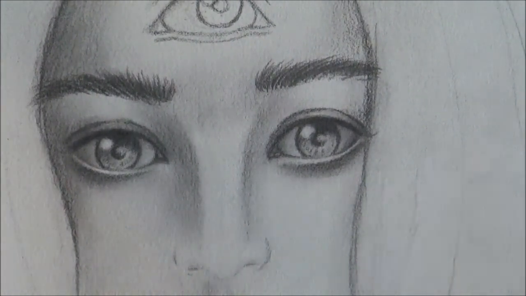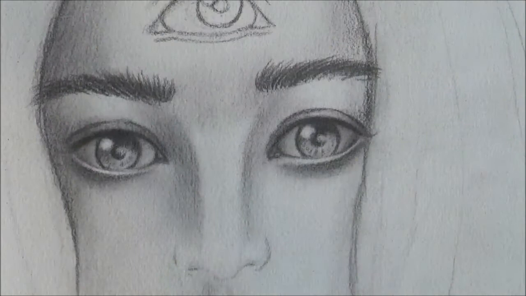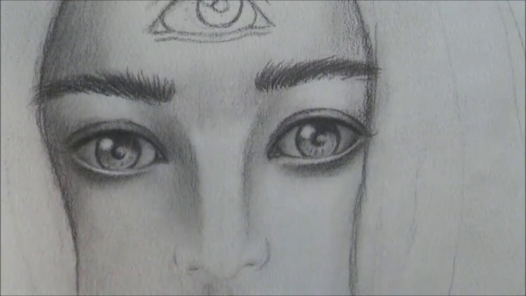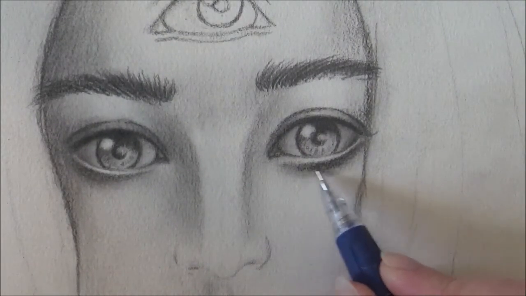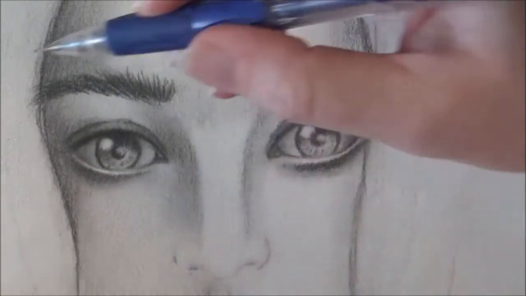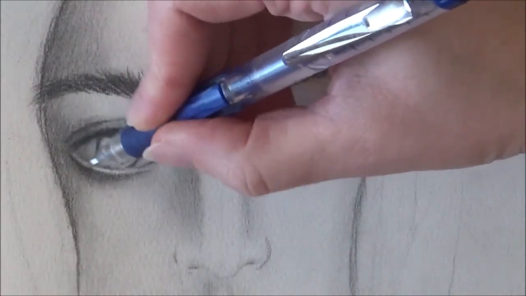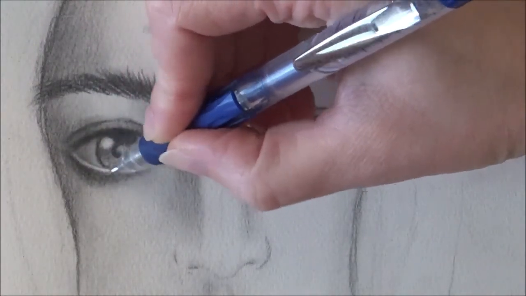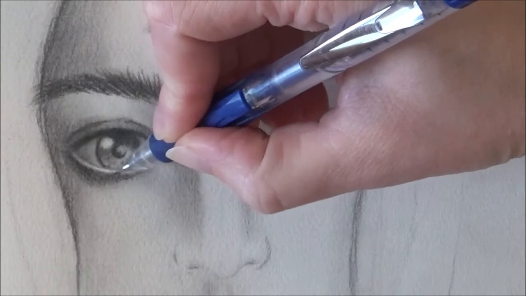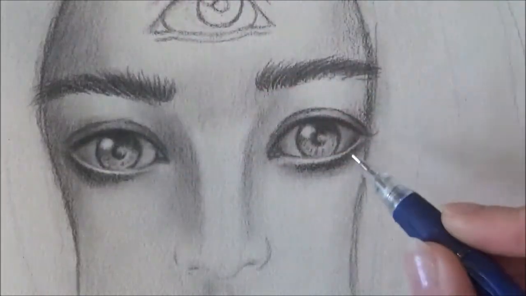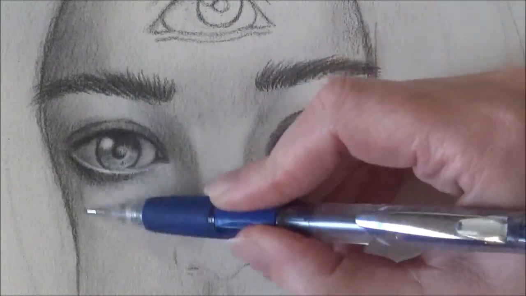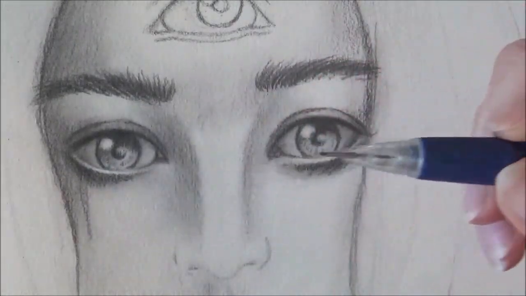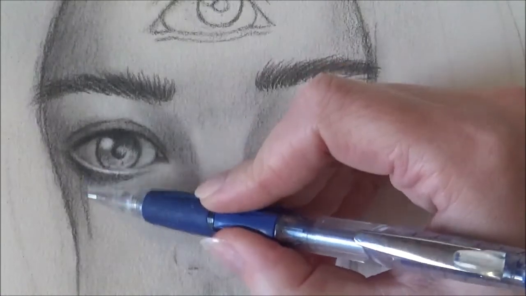Okay, I've got these two eyes in a place where I think they're okay. I'm going to add some lashes, and then I might go into here and make some little marks. I kind of like to make these little lines go down. I just think it looks kind of cool.